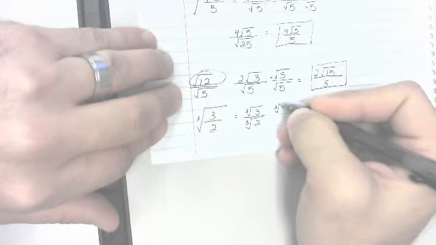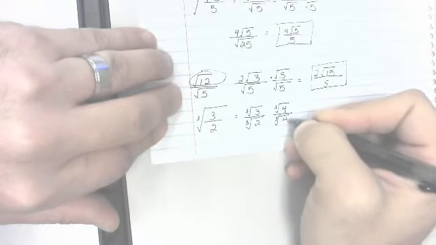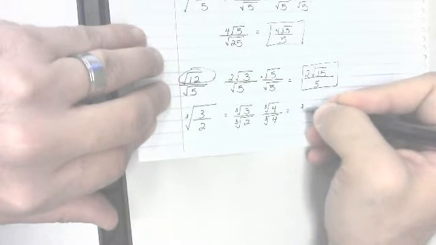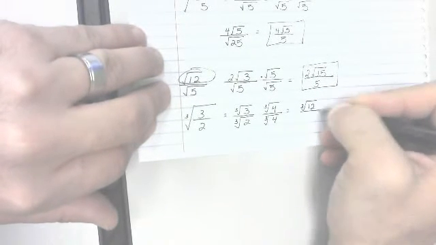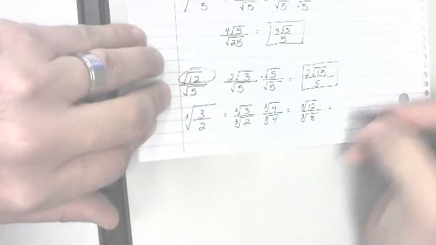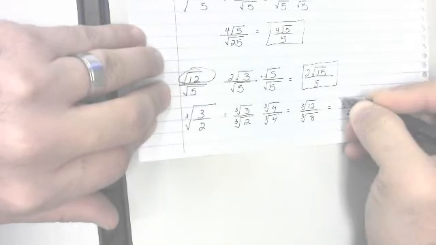But 8 is a perfect cube. So if I multiply both sides of my fraction by the cube root of 4, that's going to turn my denominator into the cube root of 8, and that is a perfect cube, which makes it not inside a radical. That makes it a 2.